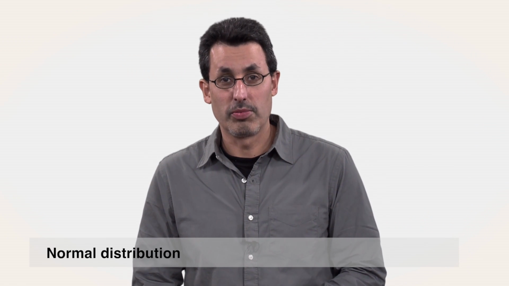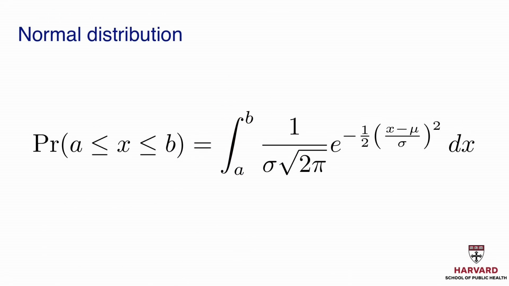In this module, we're going to introduce the normal approximation. It's also called the bell curve. It's also called the Gaussian distribution. So here's a formula for it. It tells us that the proportion of numbers between a and b is given by this integral on the right.